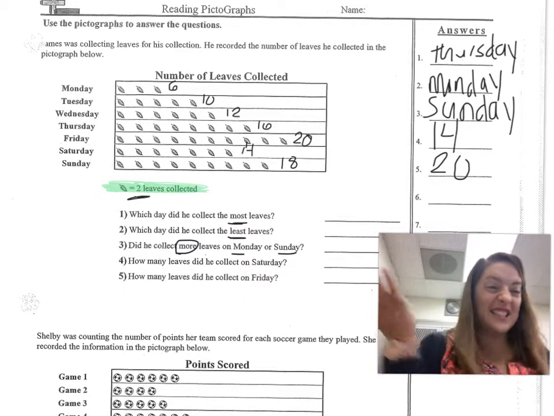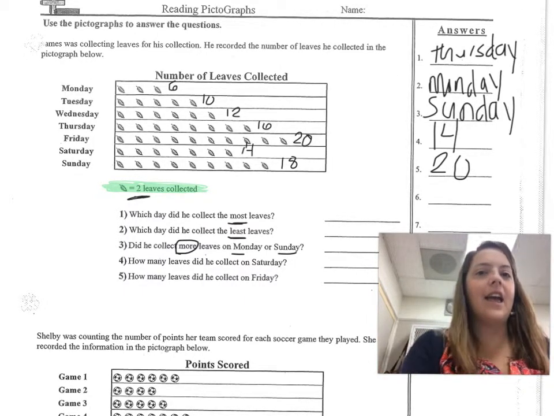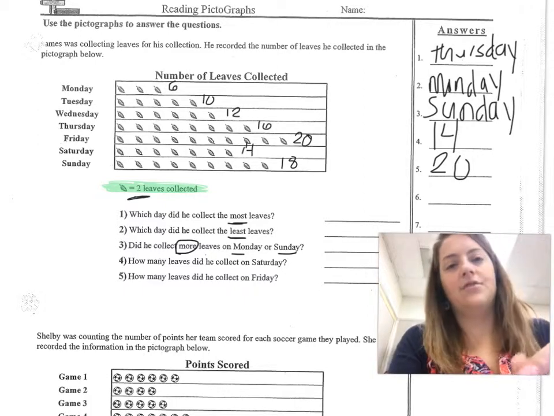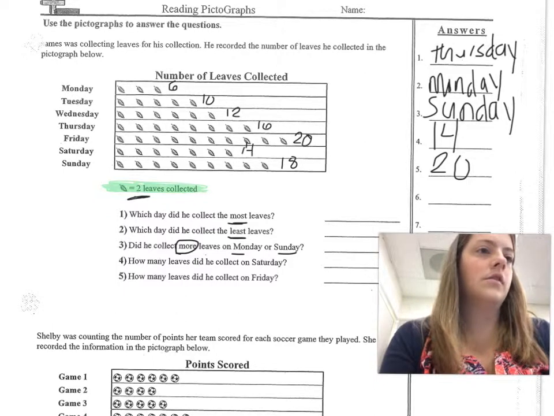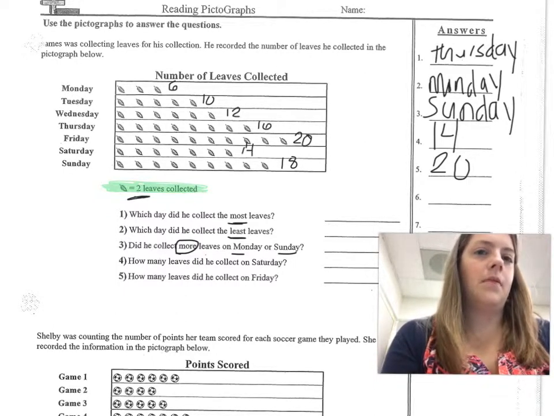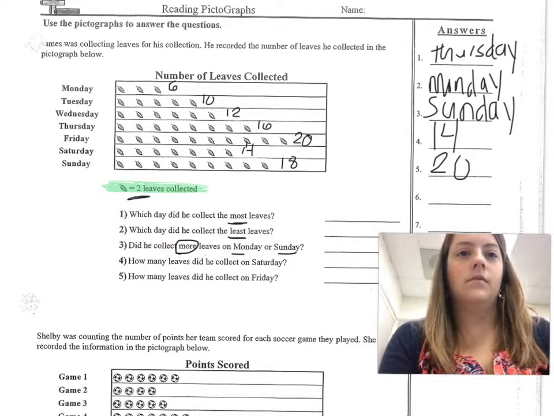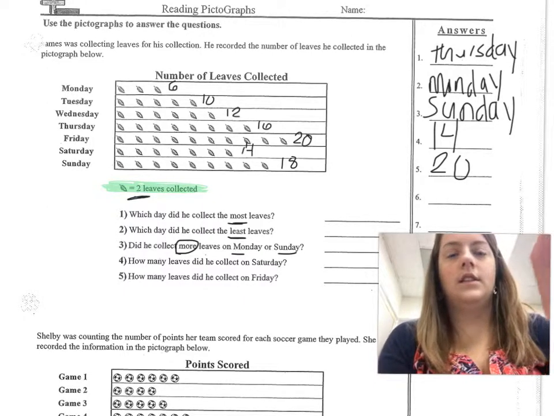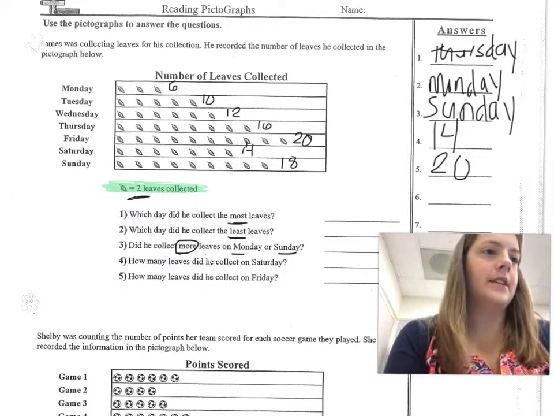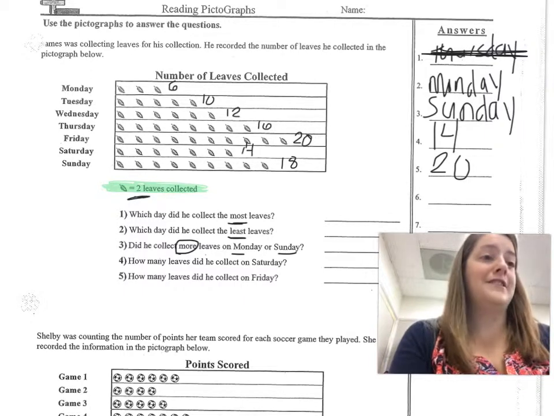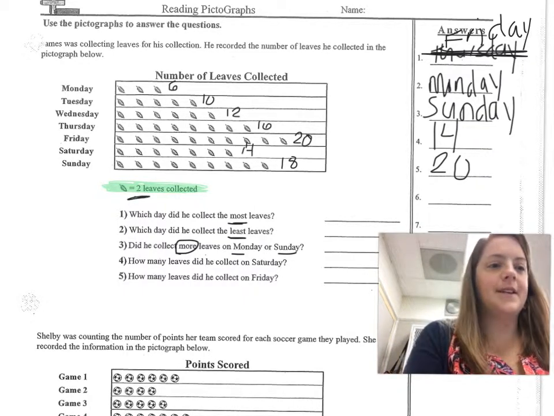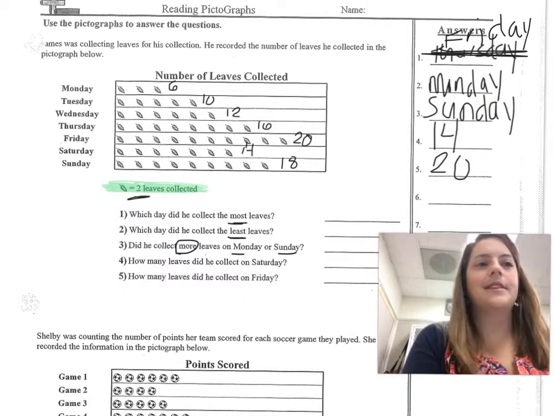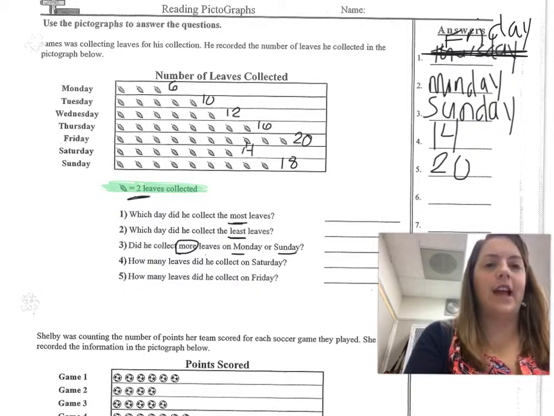I've taught this whole lesson and thought I was right, and as I look back, I can see that I was wrong. The computer system I'm using won't allow me to erase, so you should erase Thursday and write Friday.